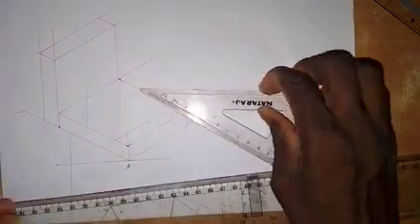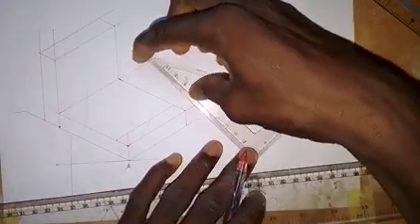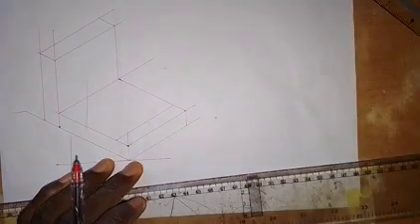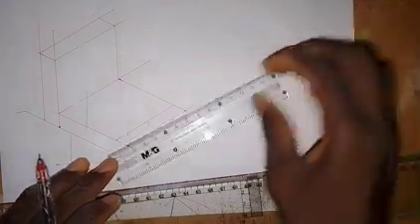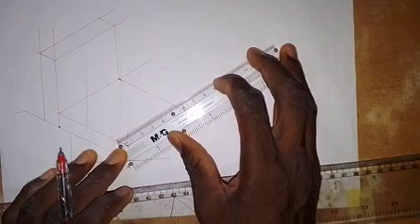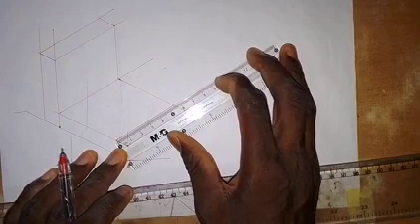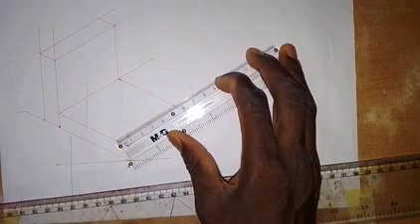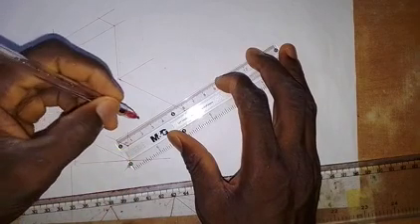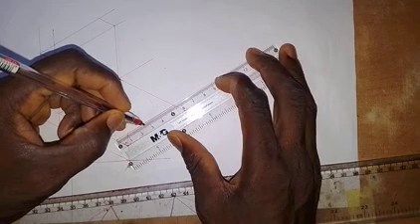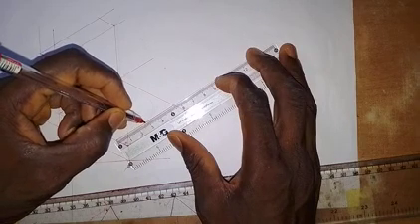Then I'm going to get the midpoint of this 55 millimeters by 2. So 55 by 2 gives us 27.5. So this is 26, 27. So this is the midpoint.